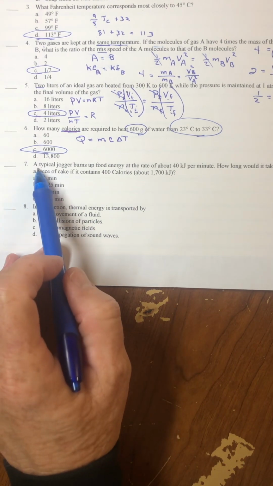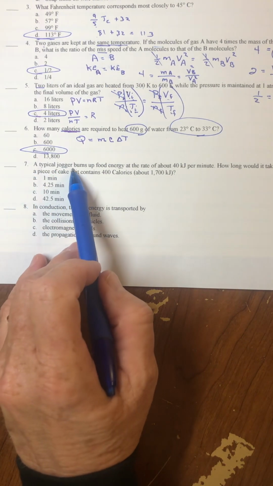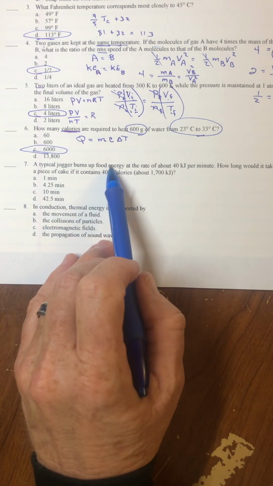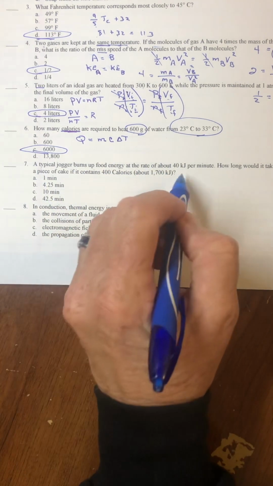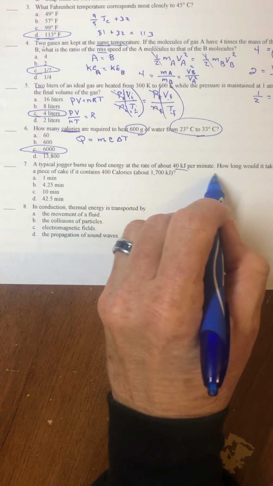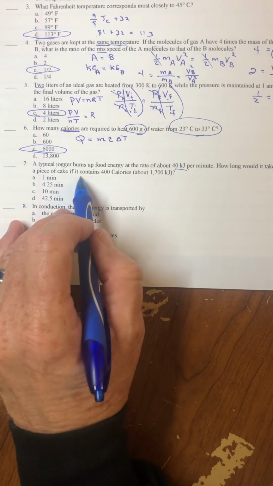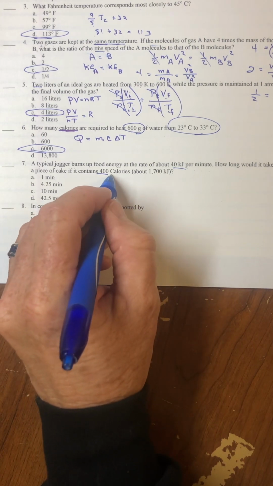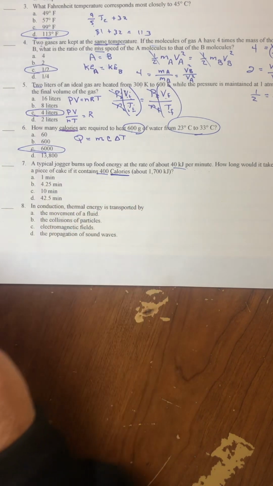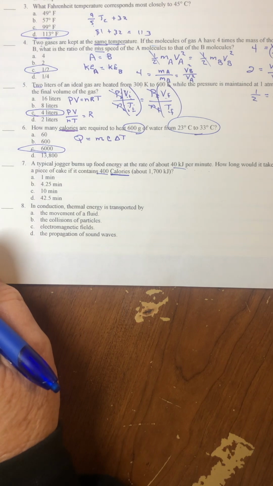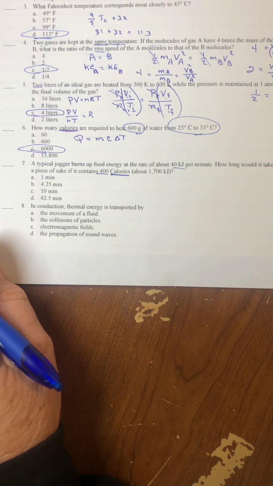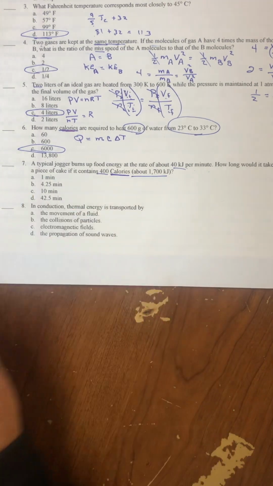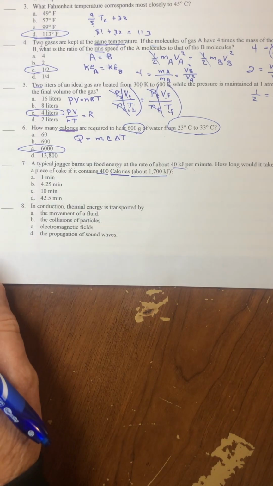Now here I think we got some unit conversion. A typical jogger burns up food energy at a rate of 40 kilocalories per minute. How long would it take to run off a piece of cake if it contains about 400, and there's a little subtlety here, hope you didn't miss it, capital calories. Oh, and they even helped us out. This is about 1,700 kilojoules.